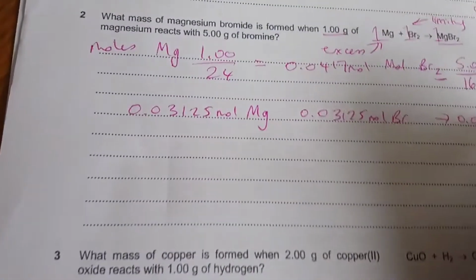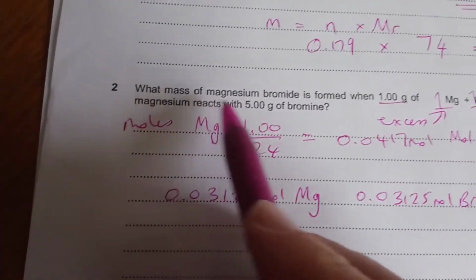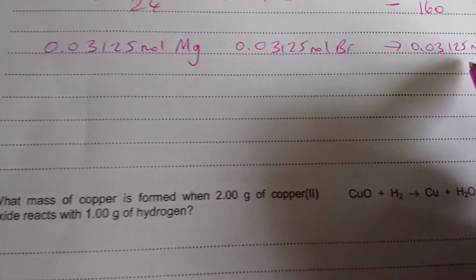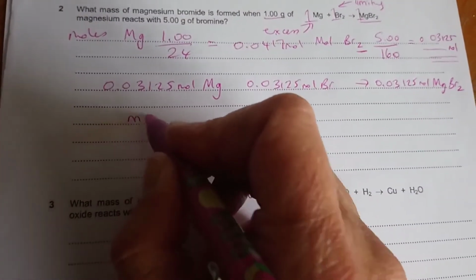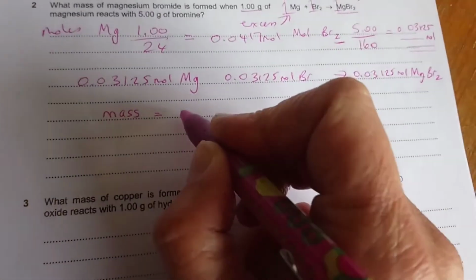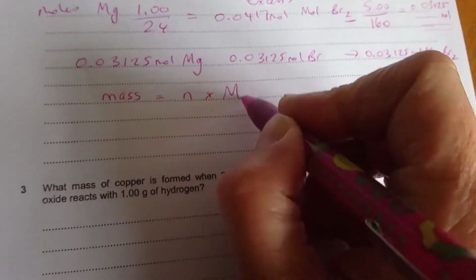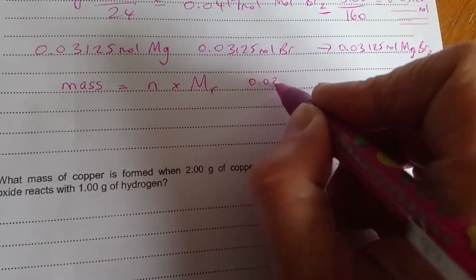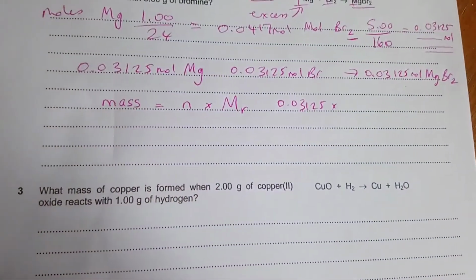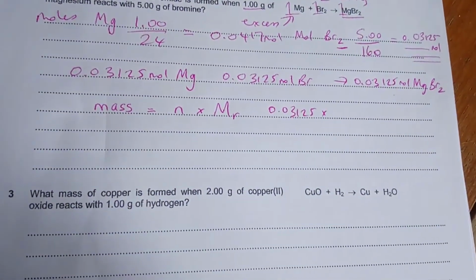Alright, so now the next step, because we're trying to calculate what mass of magnesium bromide is formed, is to take that moles here and turn it into mass using our formula. Mass equals number of moles times molar mass. So number of moles 0.03125, we're going to times that by the molar mass of magnesium bromide.